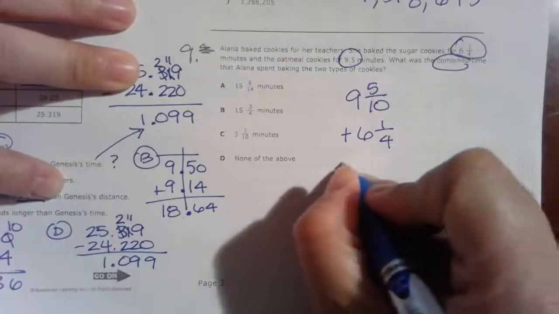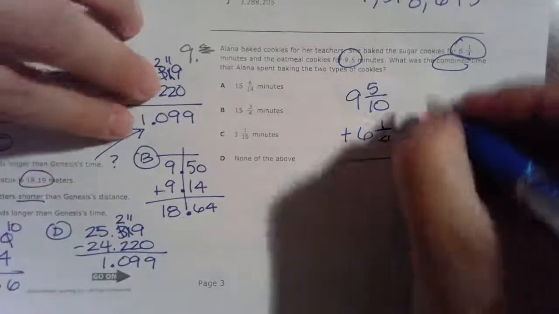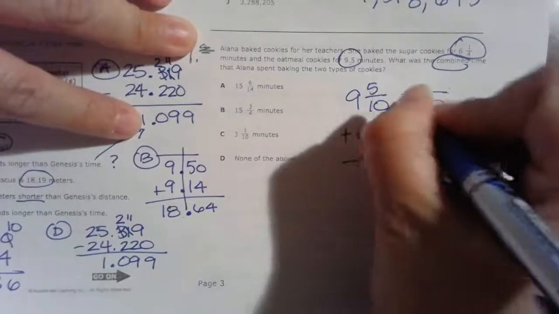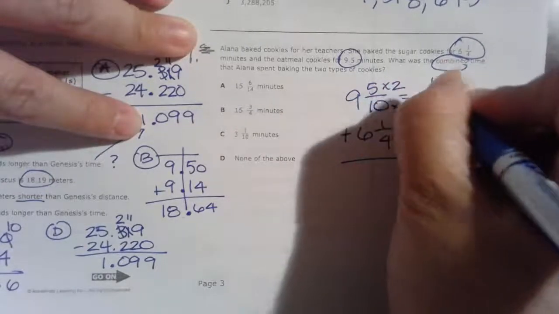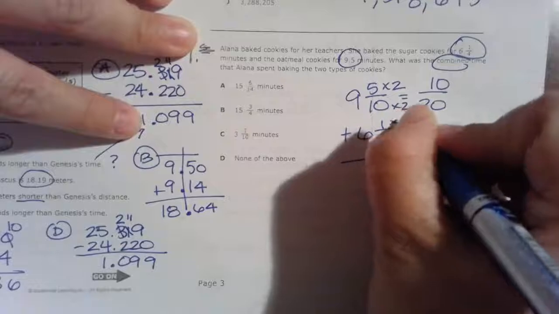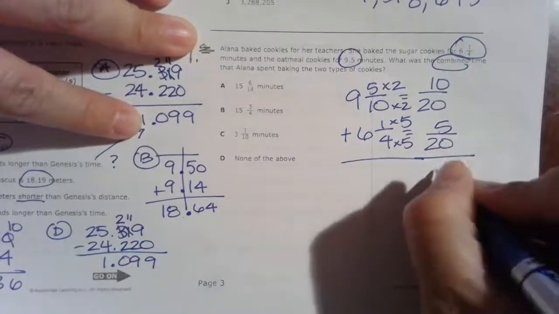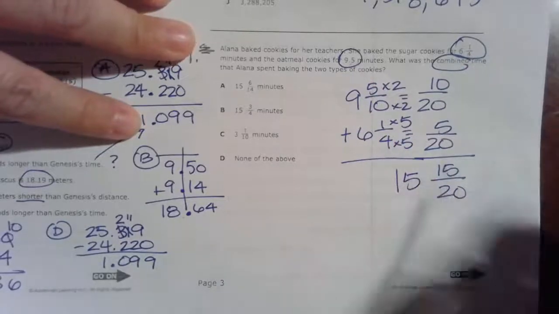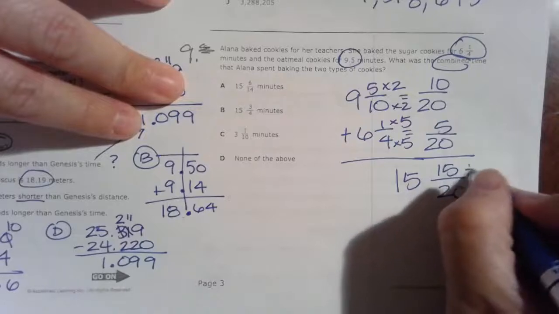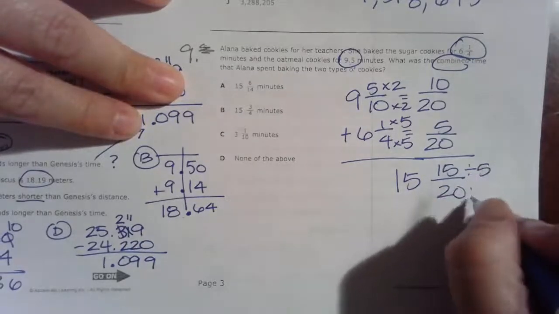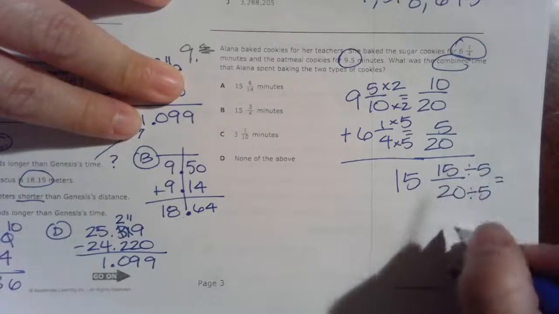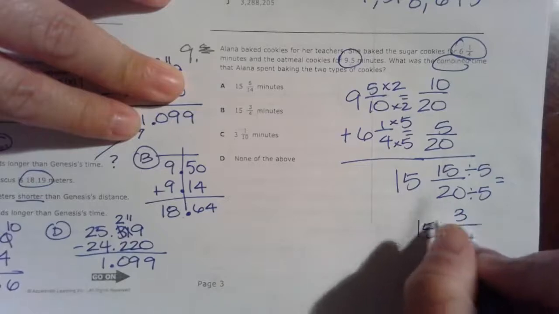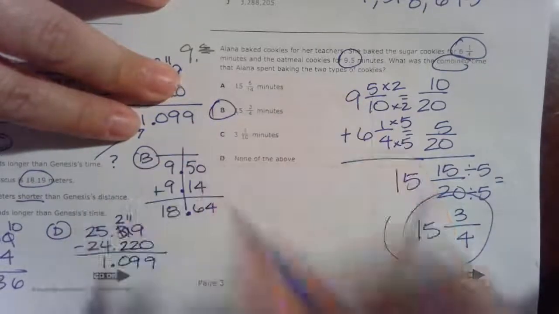And since we don't have a common denominator, we need to find it, and it is 20. So 10 times 2 is 20, and 5 times 2 is 10. 4 times 5 is 20, and 1 times 5 is 5. You add that up, you get 15/20, and then your whole numbers gives you 15. And as we can tell, it's not there, so that means we need to simplify by dividing by 5. So 15 divided by 5 is 3, and 20 divided by 5 is 4, and don't forget your 15 wholes. So that's your answer, B.